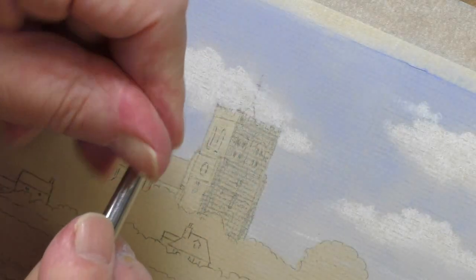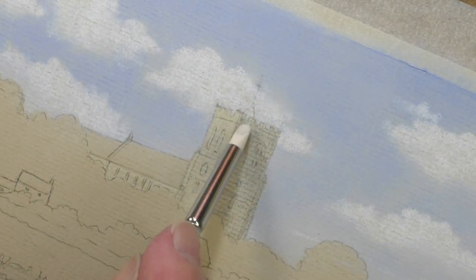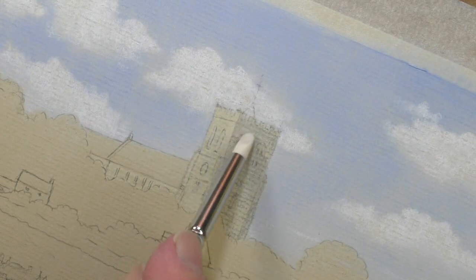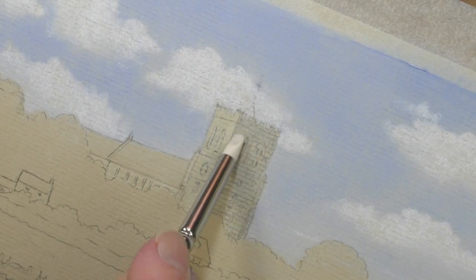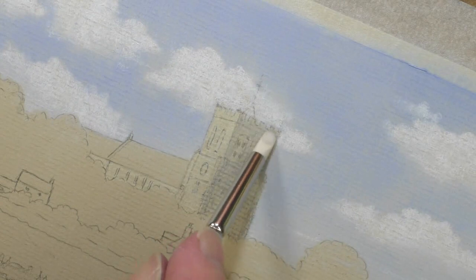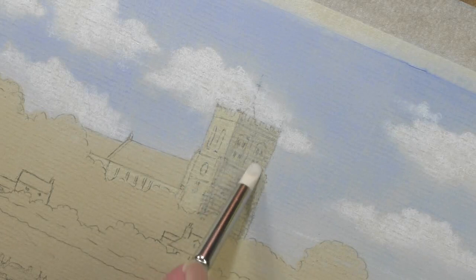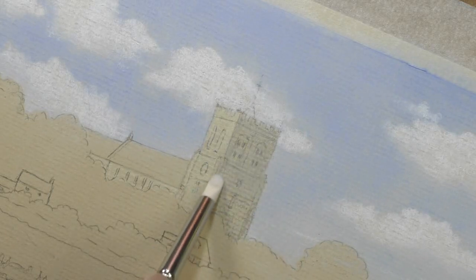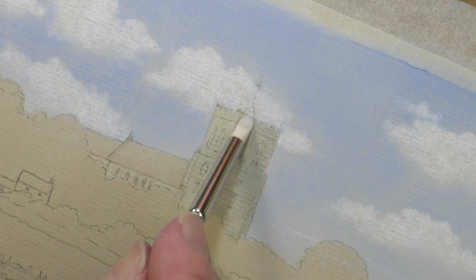Okay, here we go. Now I'm using a colour shaper. Any blender will work the same way, but what we want to do is to blend this in, and it will create a greyish, ivory-ish tone, like that. Now that's ideal. That's an ideal combination.